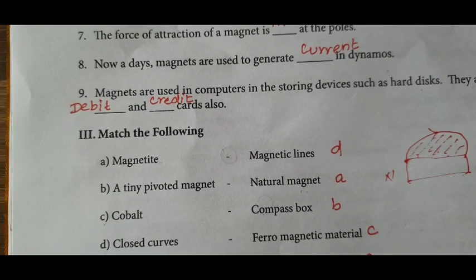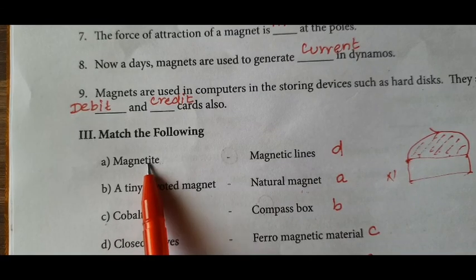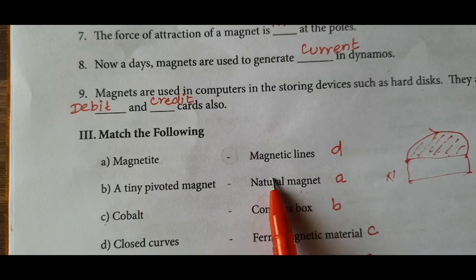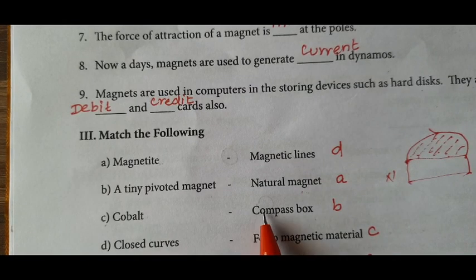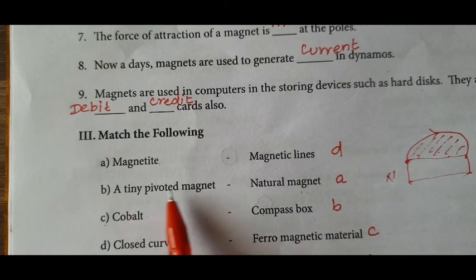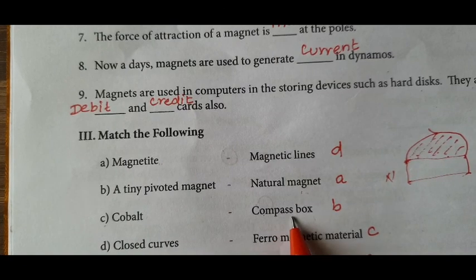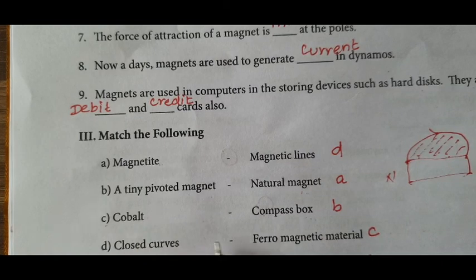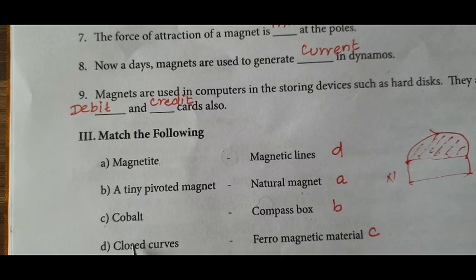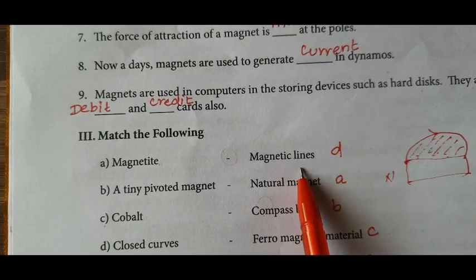Match the following. Magnetite, natural magnet. A tiny pivoted magnet, compass box. A tiny pivoted magnet is used in the magnetic compass box. Cobalt, ferromagnetic material. Closed curves, magnetic lines.